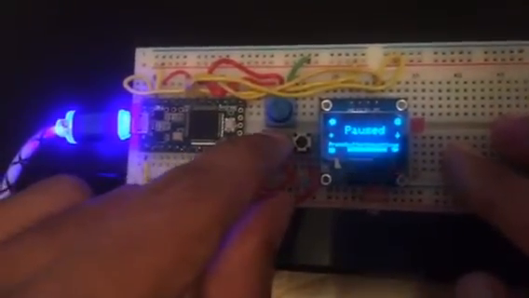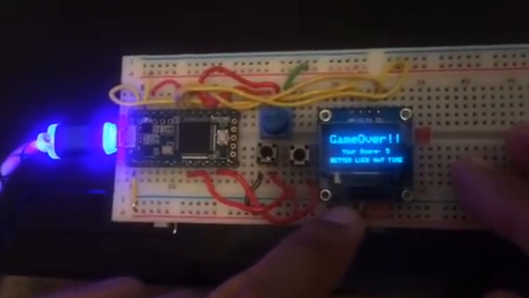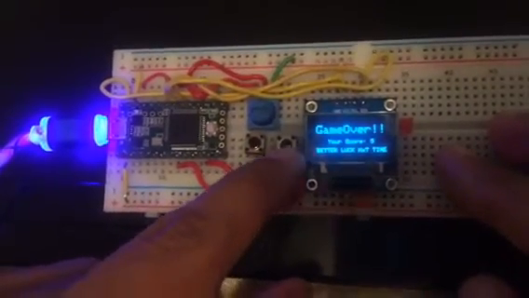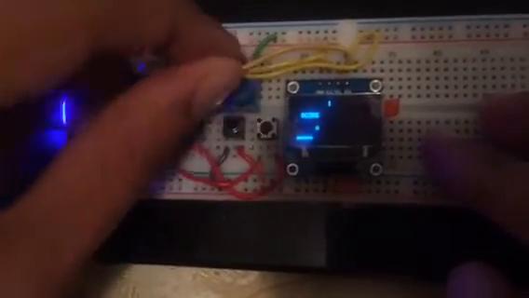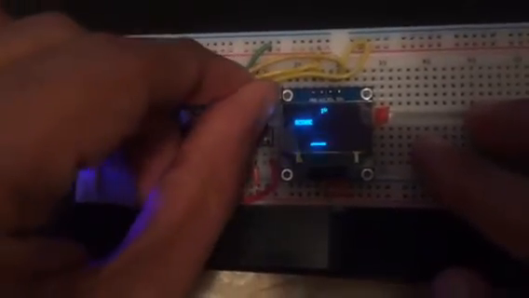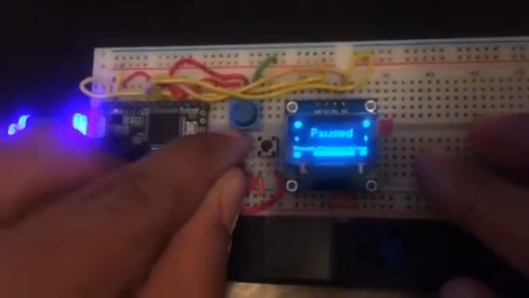Now I can pause the game from here and start the game again from here. Now you can see the game is over and the final score is displayed on the screen, and we will press the reset button. It will start again from the beginning. So this is my game working and I can pause it from here.